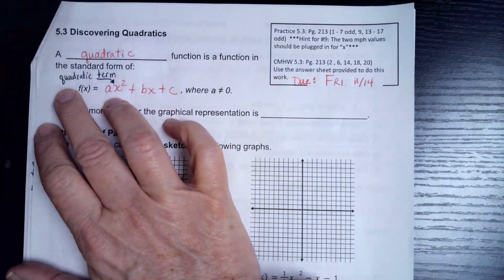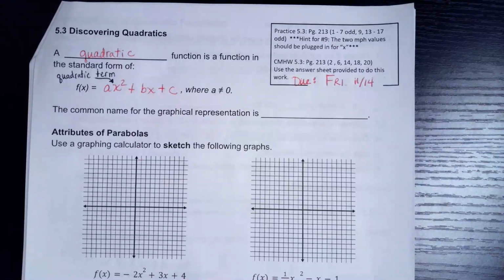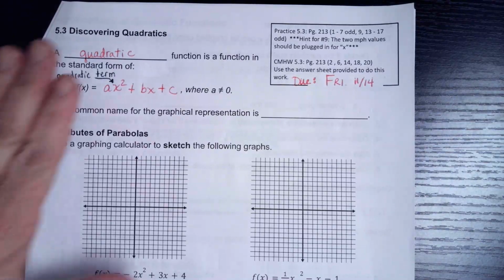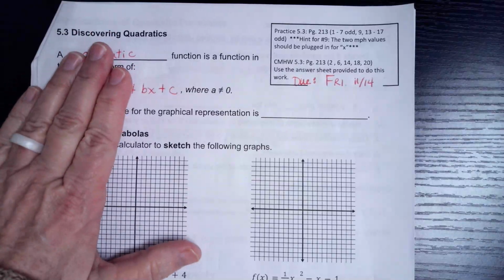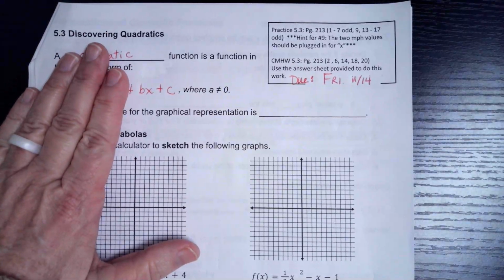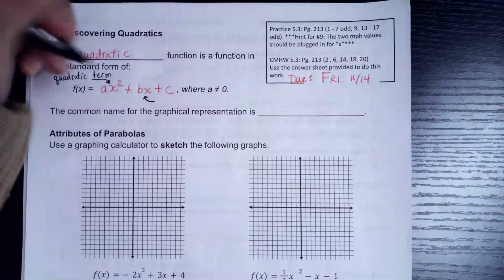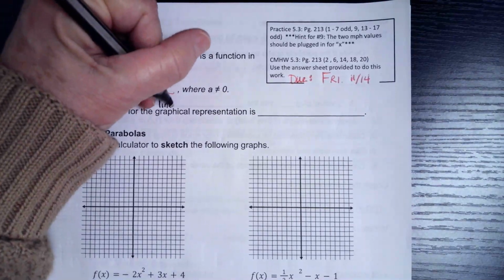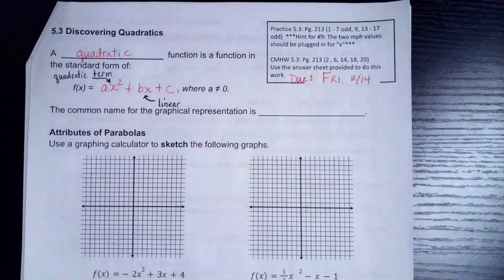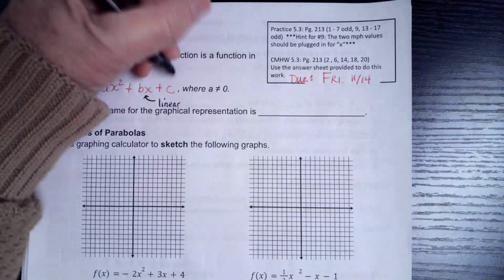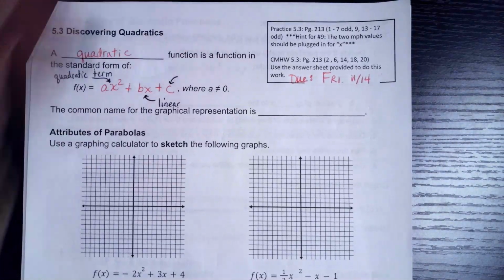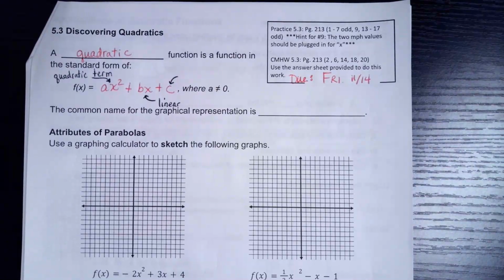If that term were not there, it wouldn't be quadratic. What type of function would we have? We would have a linear function, which brings us to this term, which is called the linear term. It's the whole term, the bx, that is the linear term. And what do you think this little term is called? I'll give you a hint. It starts with the same letter as its name.